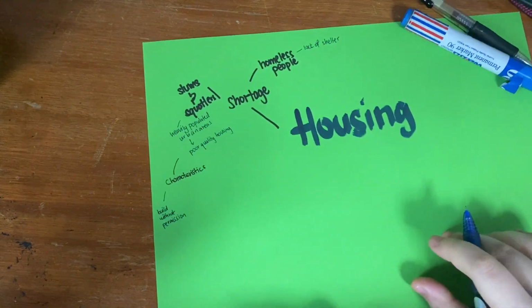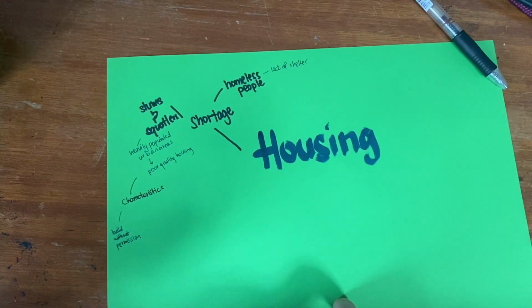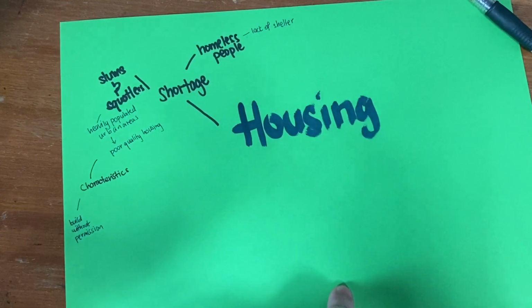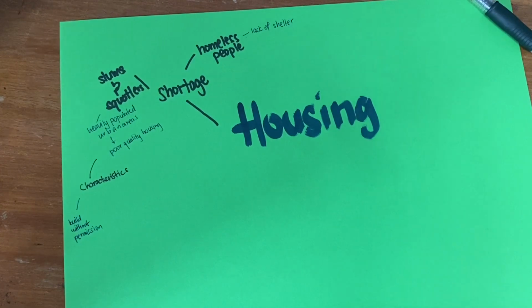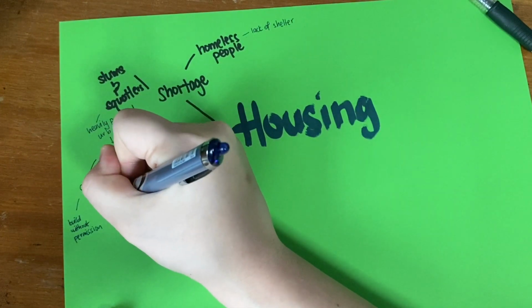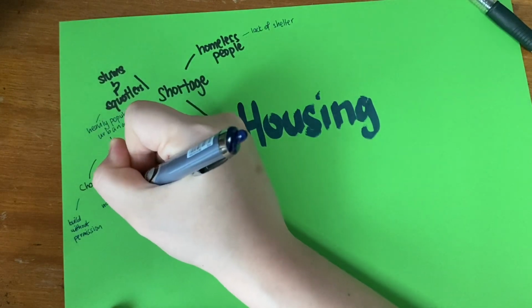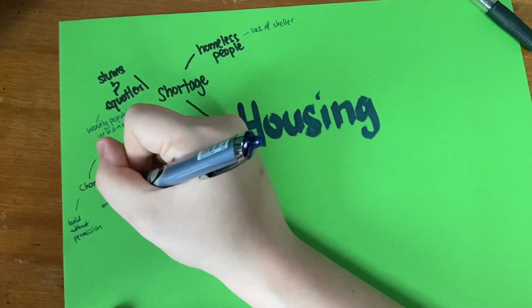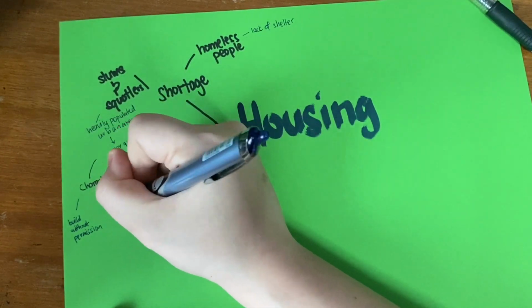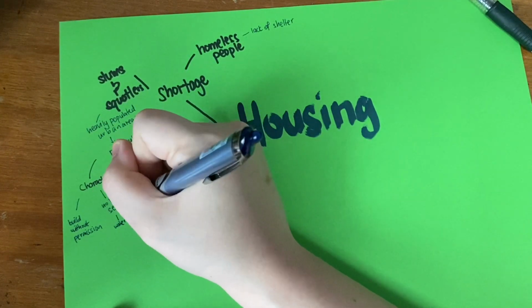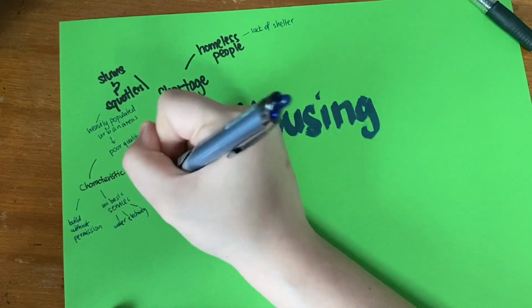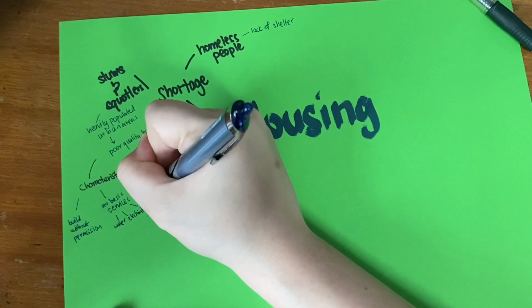Then there are no basic services, which are water, electricity, and sanitation.